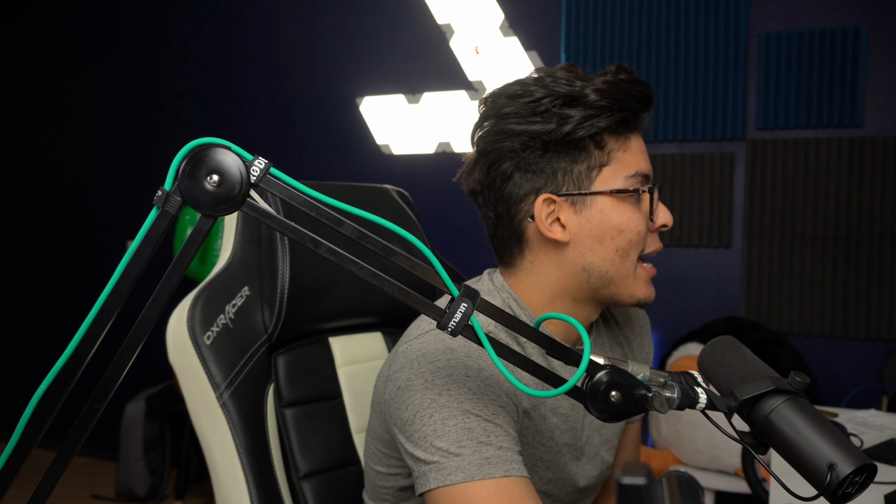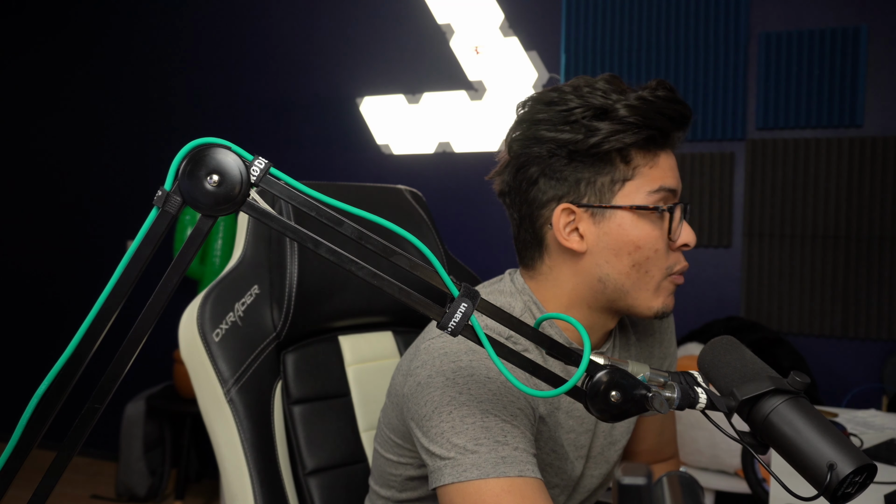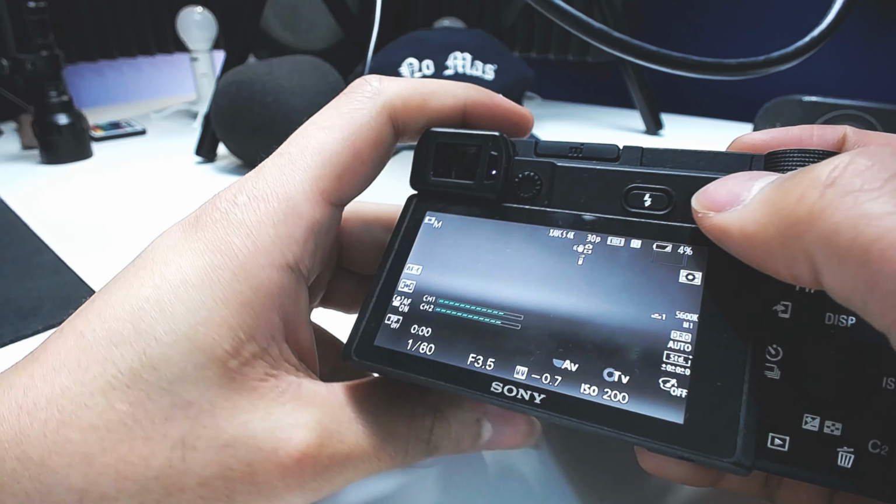That's pretty cool. And the setups are pretty easy. You don't really have to do anything that crazy. So make sure from your camera's menu you have set up a clean HDMI input. So now I'm going to show you how to actually get a clean output.